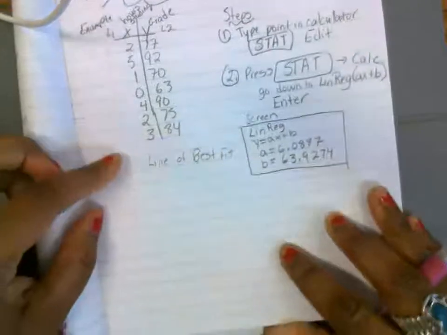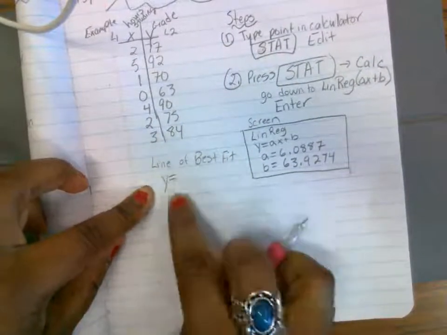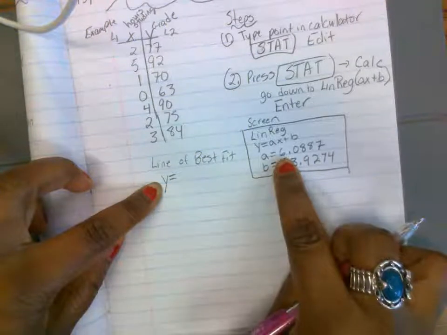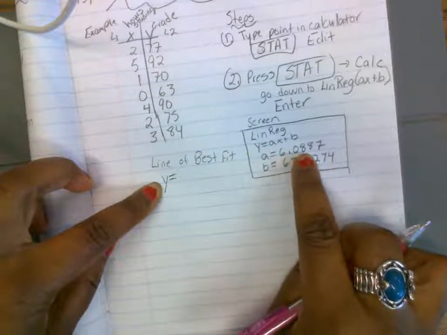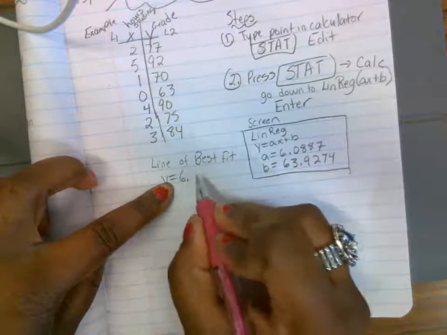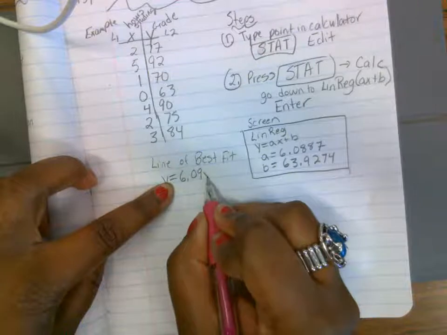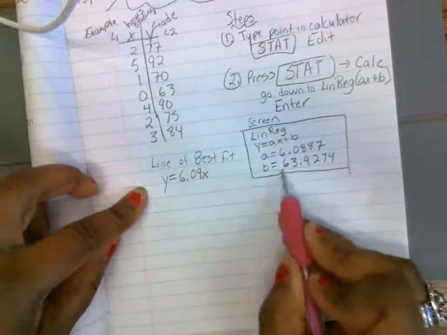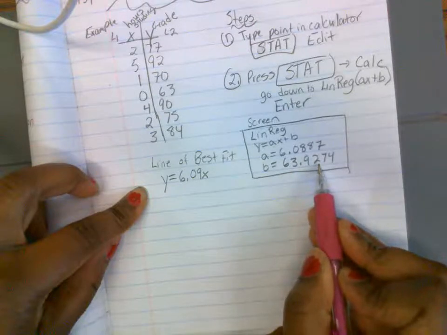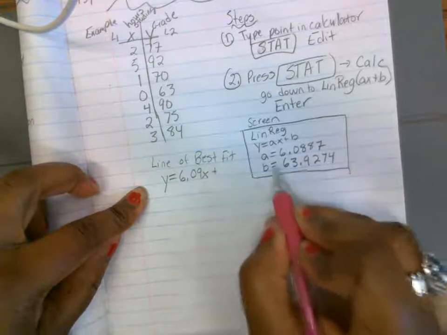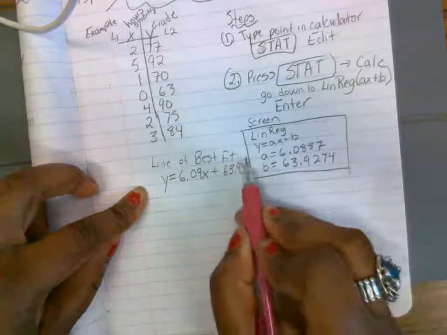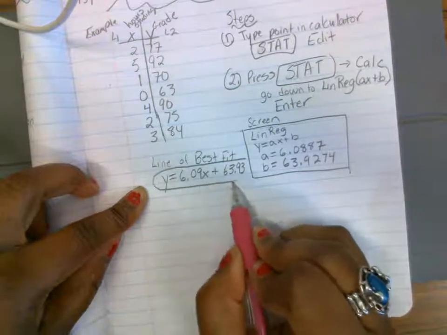Your line of best fit is going to be y is equal to, this is the equation, y is equal to, you got your slope, which is 6 point, let's round it to the nearest hundredths place, 2 spaces behind the decimal. So that's 6.09x, okay? And your y-intercept, or your b, is 63.93. So that's plus, because it's a positive, 63.93. You can round it, okay?